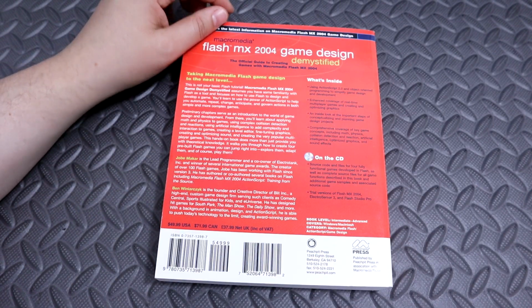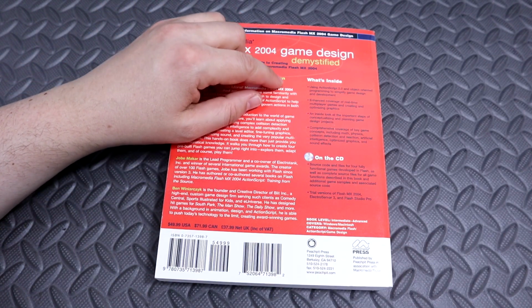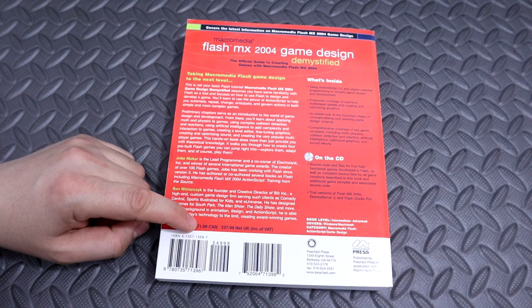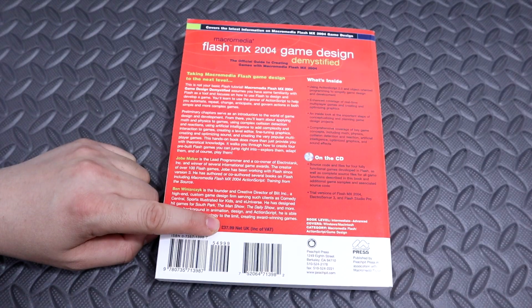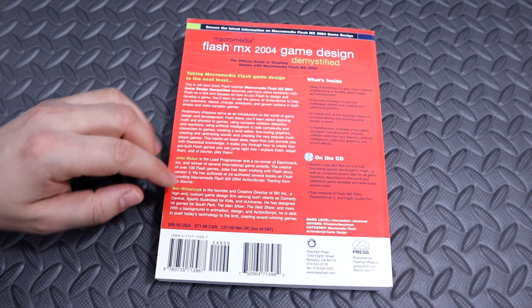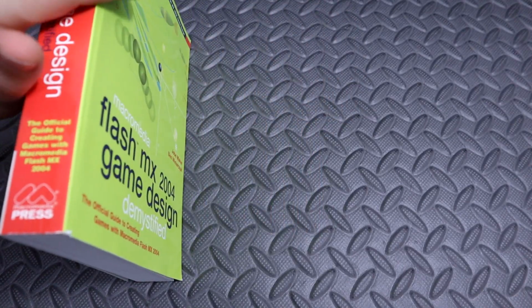I doubt there's much real artificial intelligence in this book, but $49.99 US, $71.99 Canadian, and £37.99 net UK. Kind of expensive for a book this thin, but I guess this was in the 2000s, so things get more expensive, I guess.